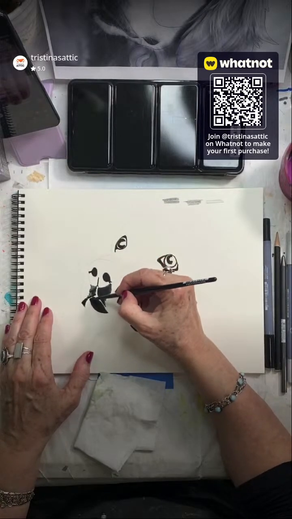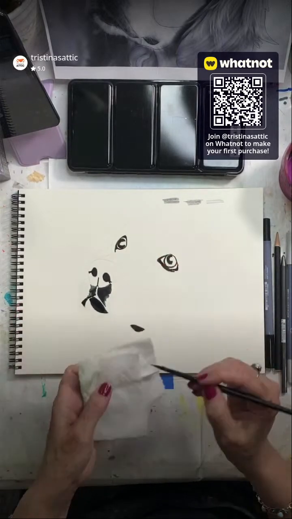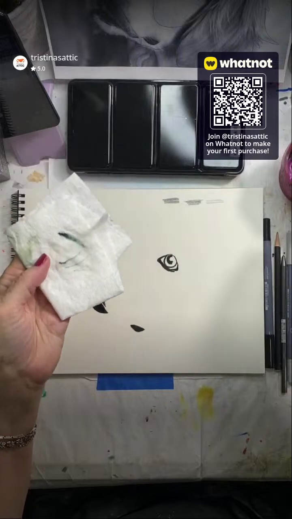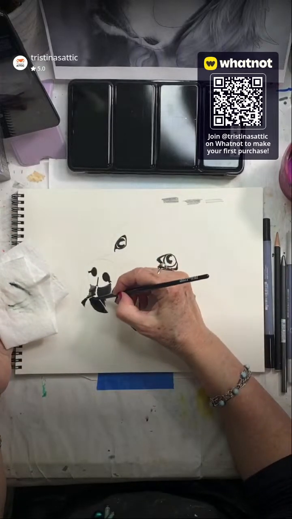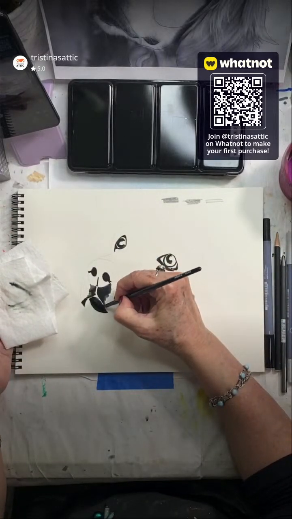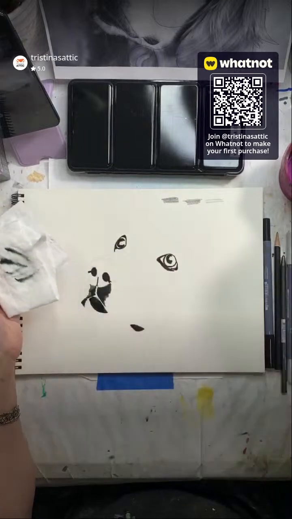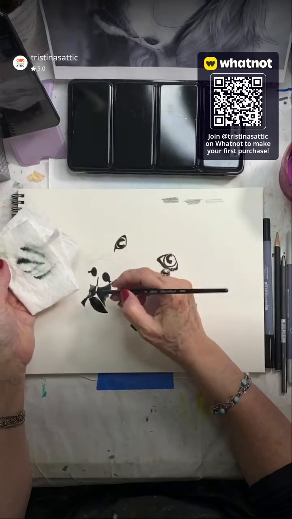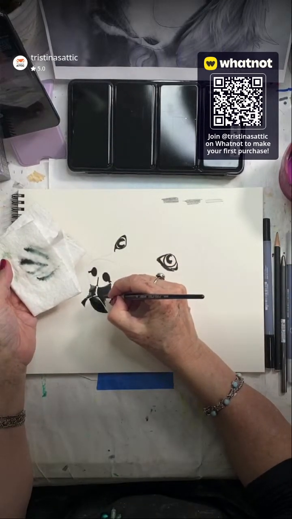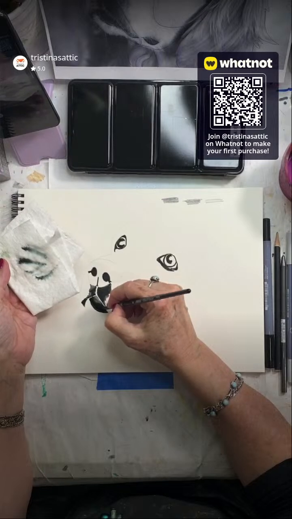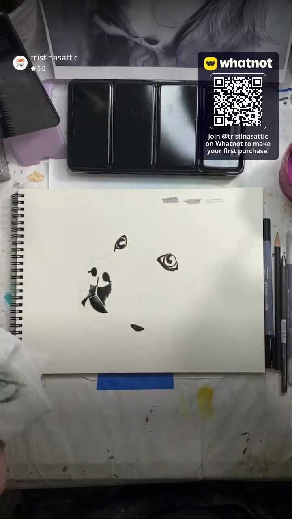And then right down here, if I want to pick up some of the black, you see how I'm able to pick up some of the color? So let's pick some of that up. And that way I have a gradient. Instead of it being just all black, I've got a bit of a gradient going there. Awesome.